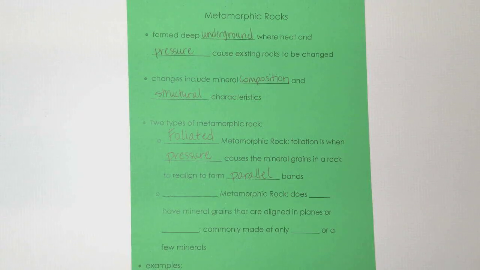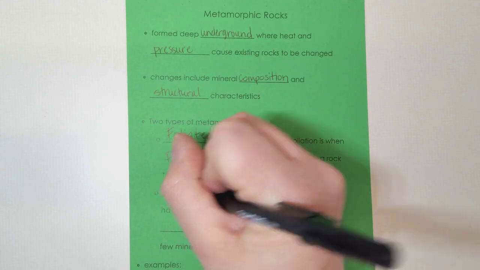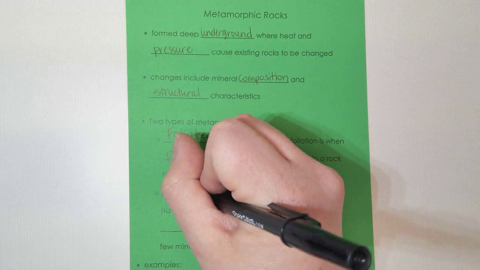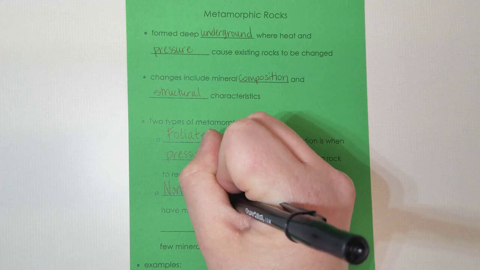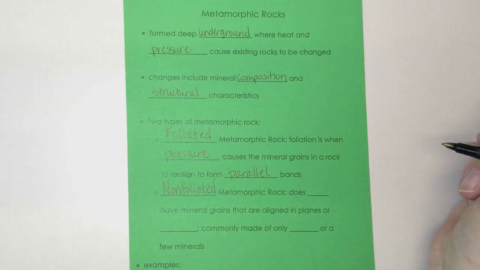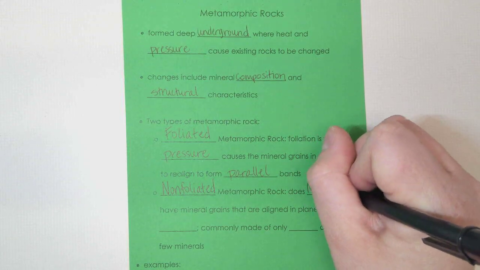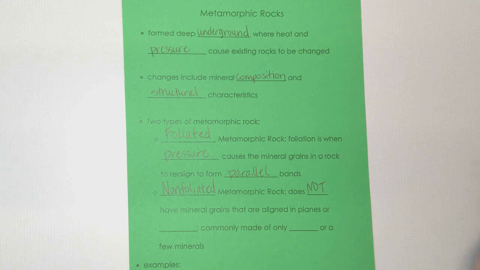The other type of metamorphic rock is called non-foliated. So we're just putting the prefix non in front of foliated. We know that non means not or opposite of. So non-foliated metamorphic rock does not have mineral grains that are aligned in those parallel lines.